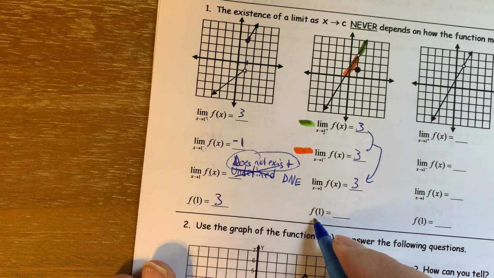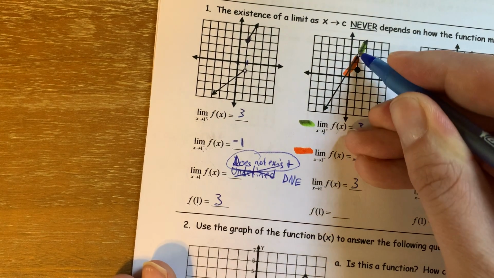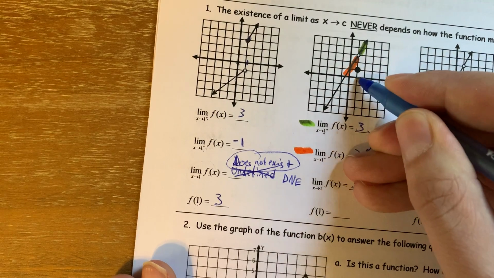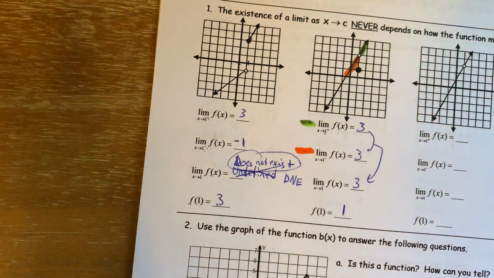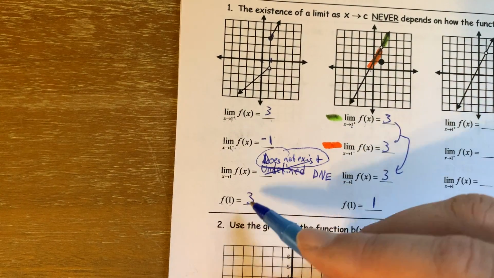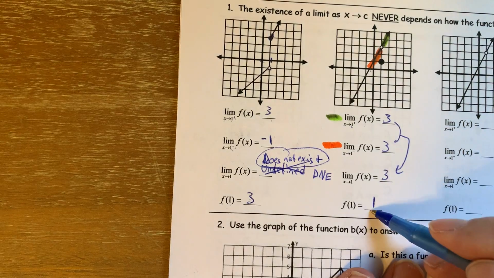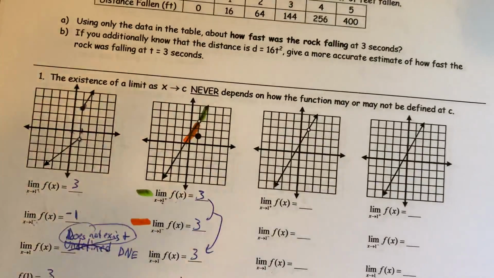The last question is, what is f of 1? So what is the y value at 1? Well, at 1, the y value is not 3. There's a blank circle there. The y value is 1. And so these are different. Sometimes they're different. Sometimes they're all the same. Here we saw 3 different answers and the same answer, and we saw a different answer here from any of these. That's all okay. If we understand the meaning, this should make sense.